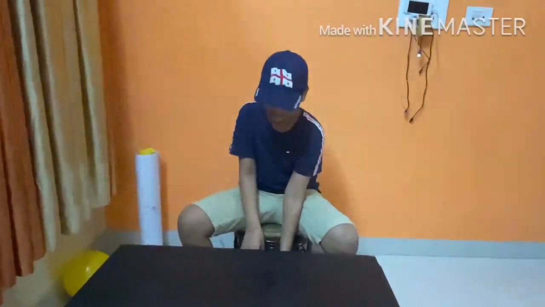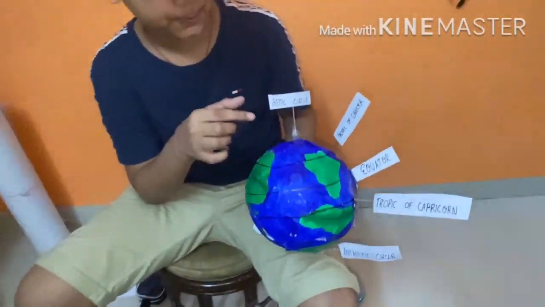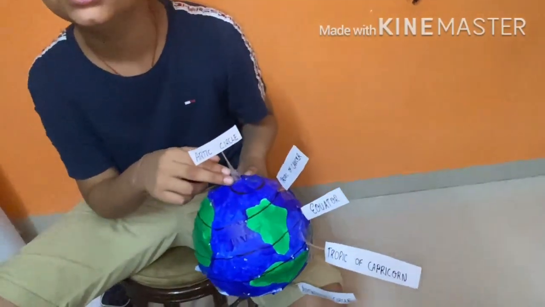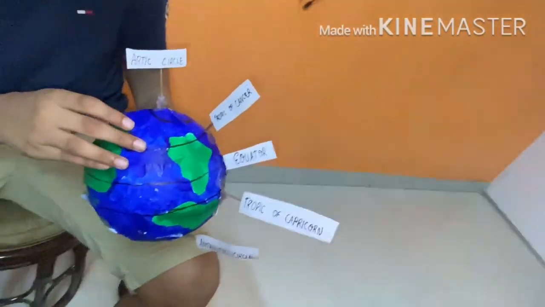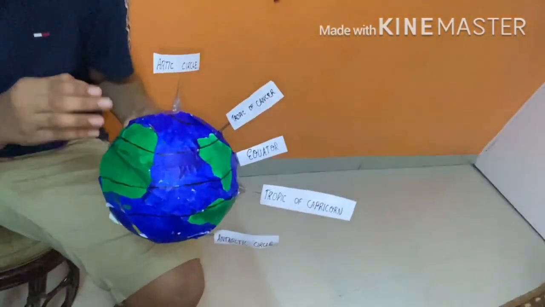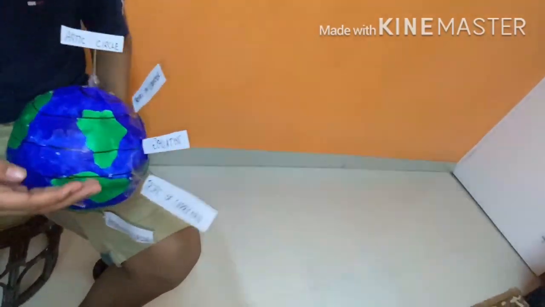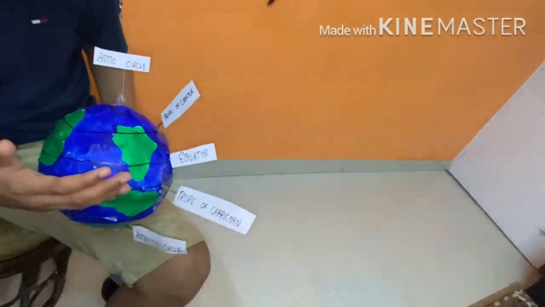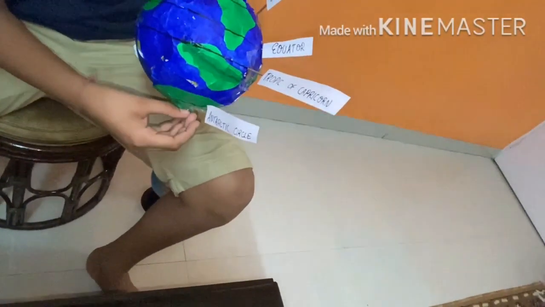Now I will show you the important lines of latitude through an example. Here is the Arctic Circle, which is at 66.5 degrees north. This is the Tropic of Cancer, which is at 23.5 degrees north. This is the equator, which is at 0 degrees and is also known as the midway of the Earth. This is the Tropic of Capricorn, which is at 23.5 degrees south. And this is the Antarctic Circle, which is at 66.5 degrees south.